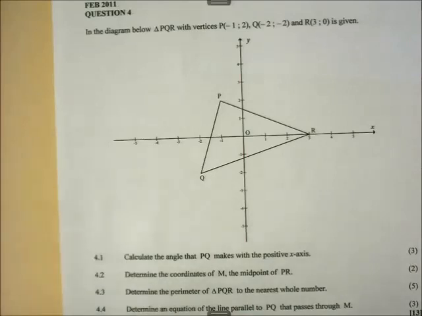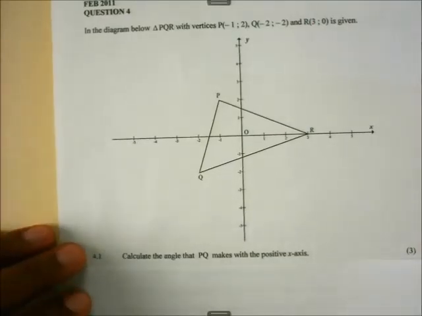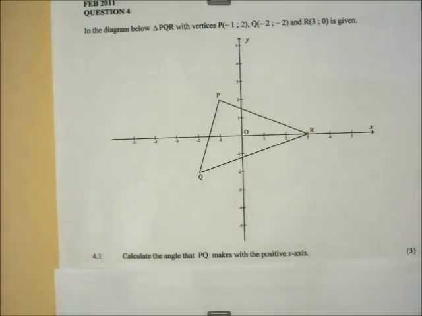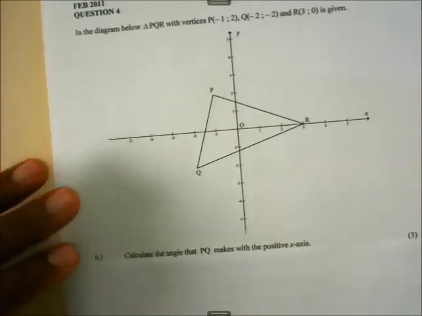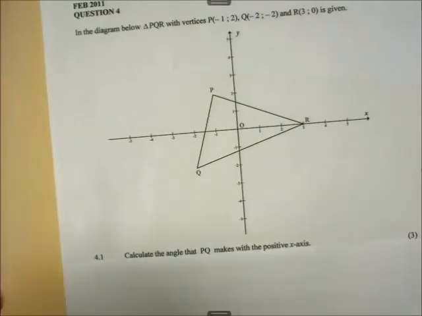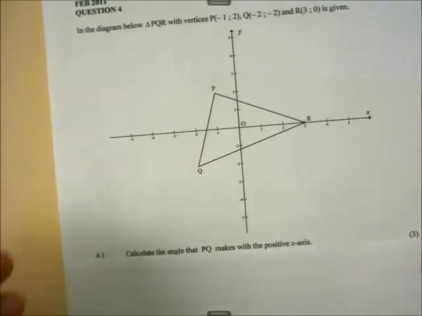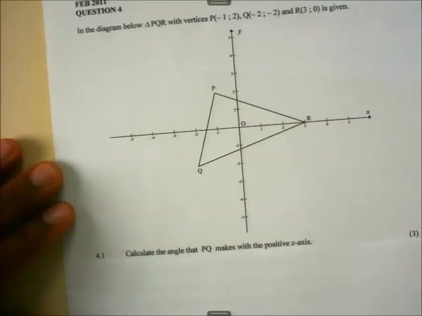What is the first question there? The first question says calculate the angle that PQ makes with the positive x-axis. Right, now if they talk of the angle, what comes to your mind? Of course, you will remember that for you to have the angle, you need the gradient. That's what I said earlier on.